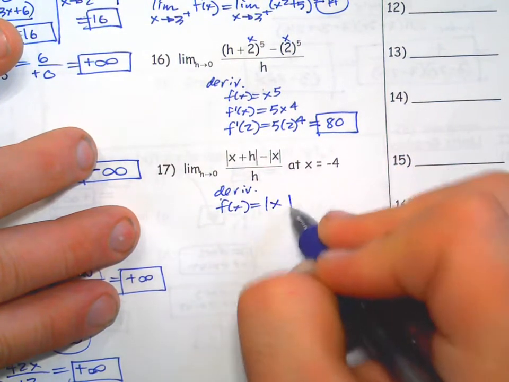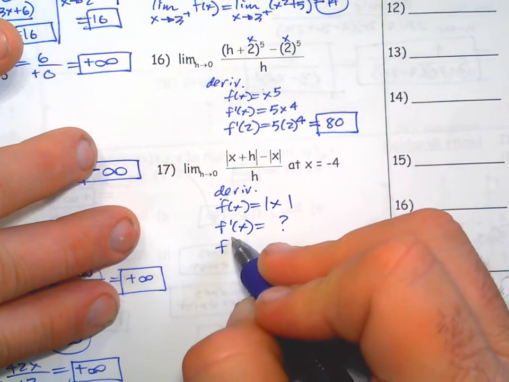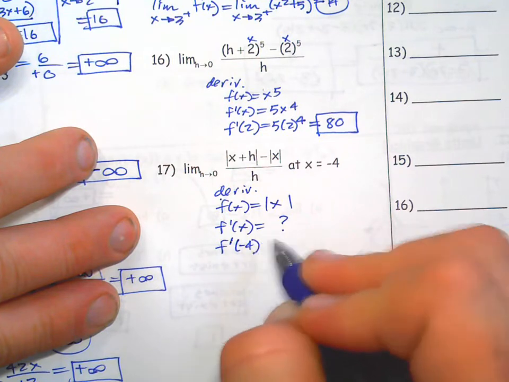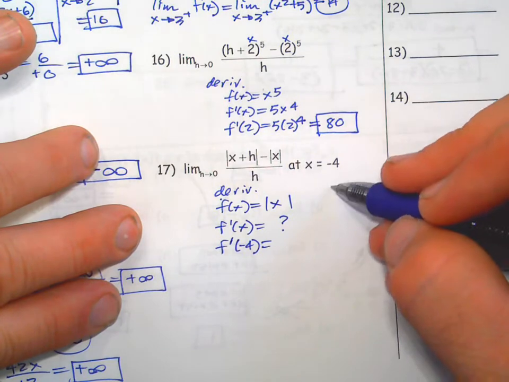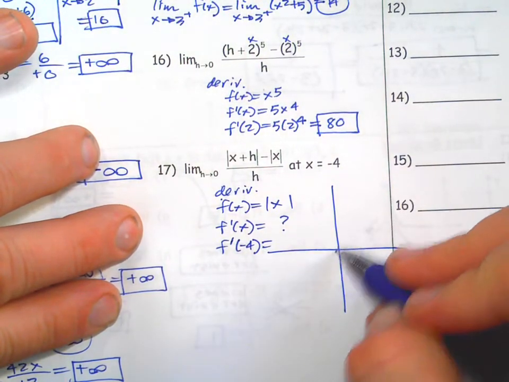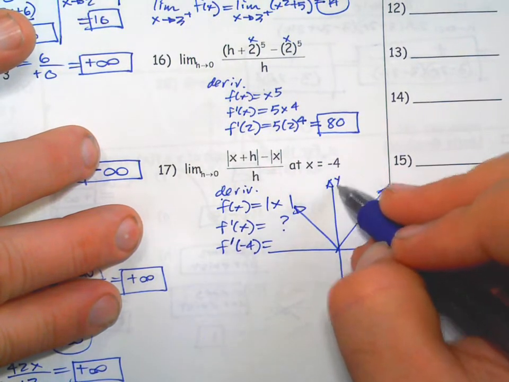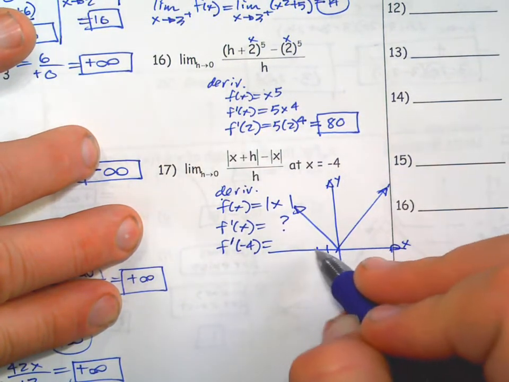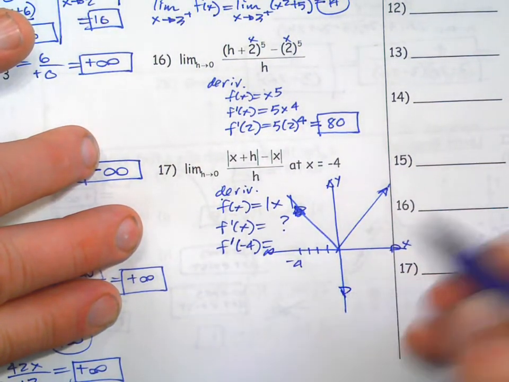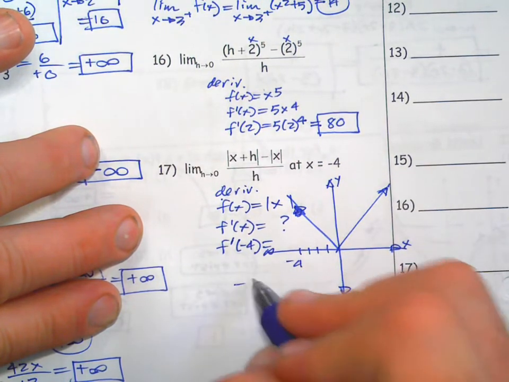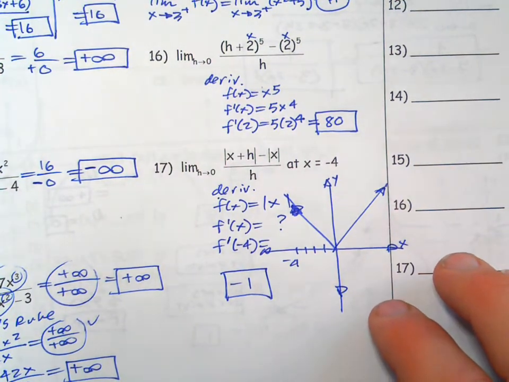Absolute value of x. What's the derivative of that? Don't know. Then we've got to plug in -4. So this is one that I personally, I mean, you could rewrite this as a piecewise function and do it all technically right, but I'm totally cool with, let's graph this. This is what the graph of absolute value of x looks like. And we want to know what's the slope at -4 over here. It's -1. Right? Easy. But draw the graph if that's the way you're going to do it.